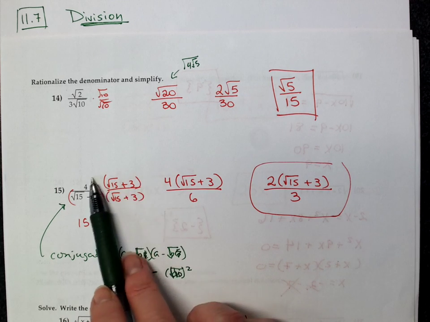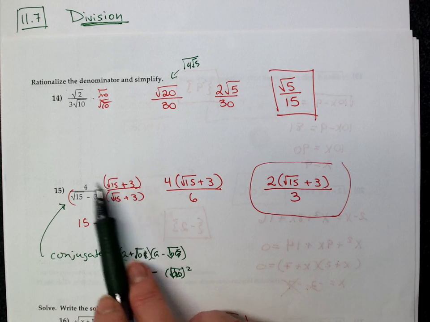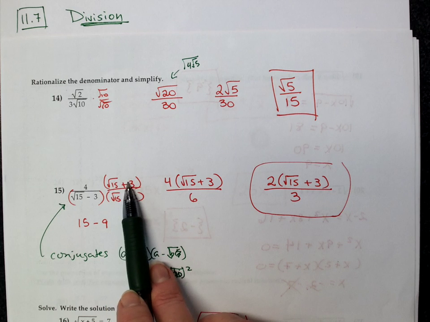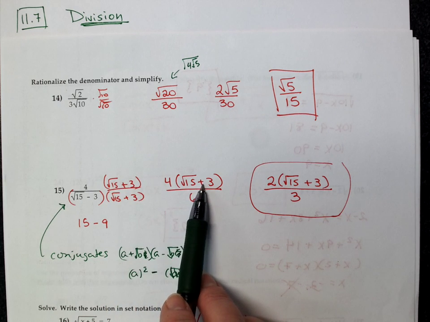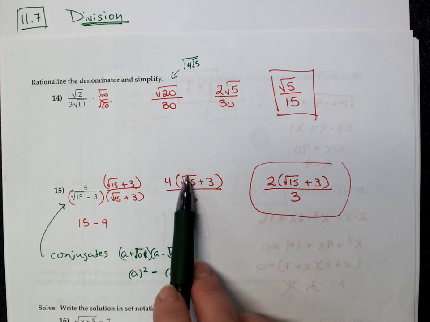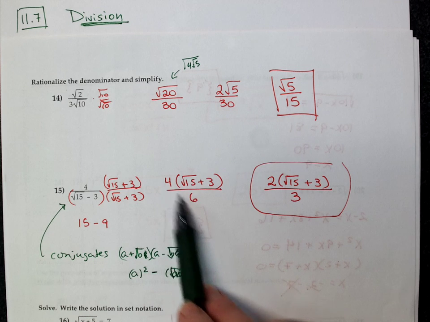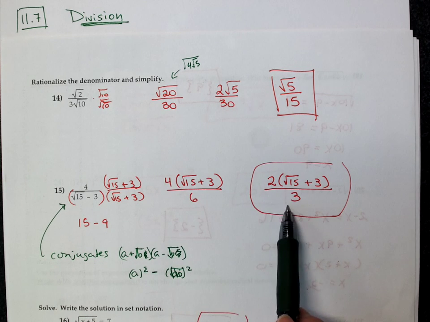And up here, you don't distribute, just make sure everything is locked up, so this is 4 times that square root of 15 plus 3. And so you don't need to distribute, but you did want to see, hey, 4 and 6 can reduce to 2 over 3.